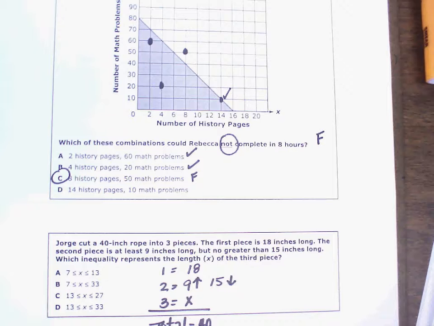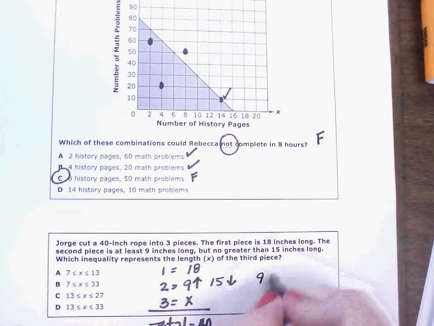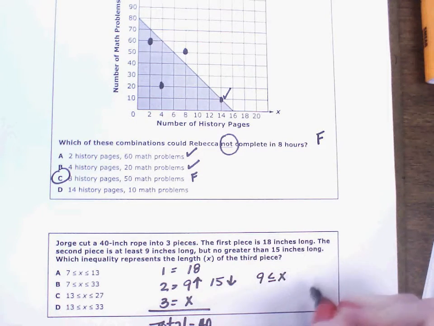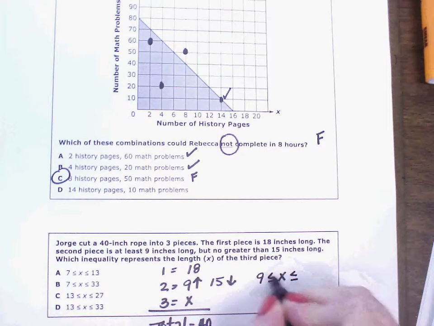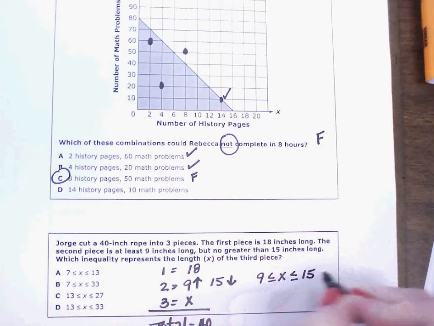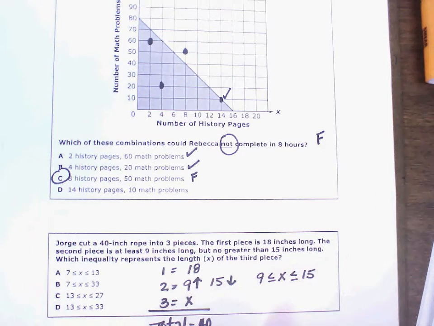Which inequality represents the length x of the third piece? Alright, so I would do 2 inequalities. One with the 9 and one with the 15. Because x has to be greater than 9, I'm sorry, but smaller than 15. So I would do one with the 9 and one with the other one.